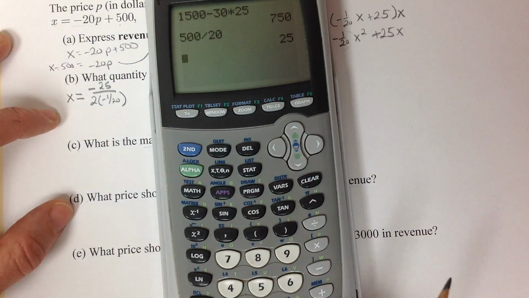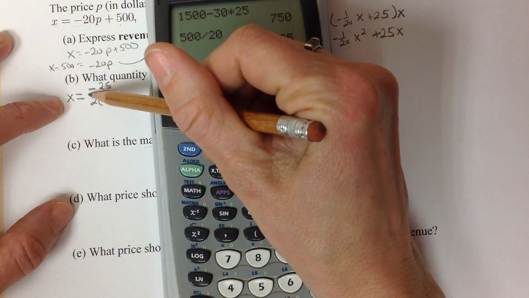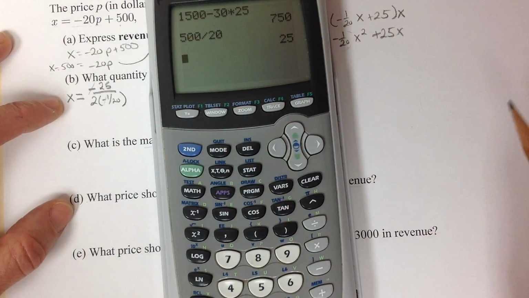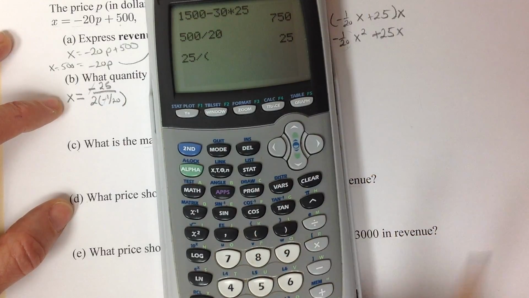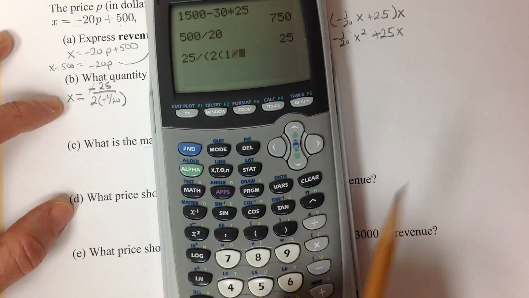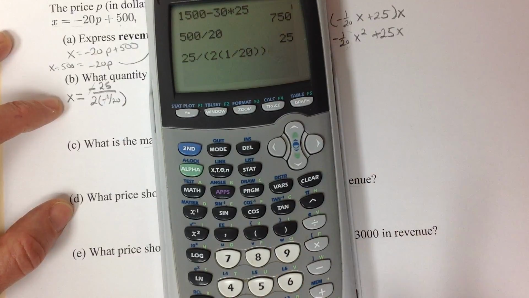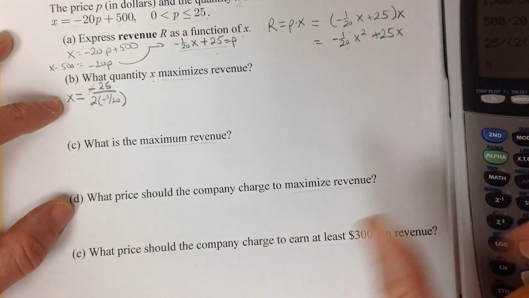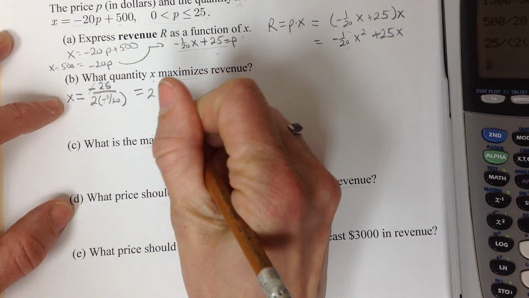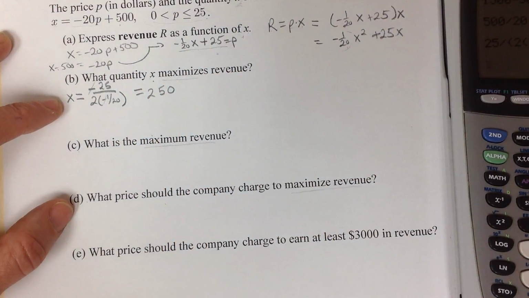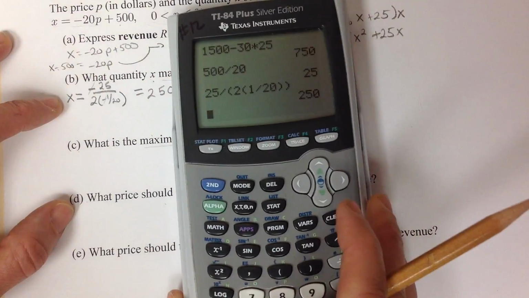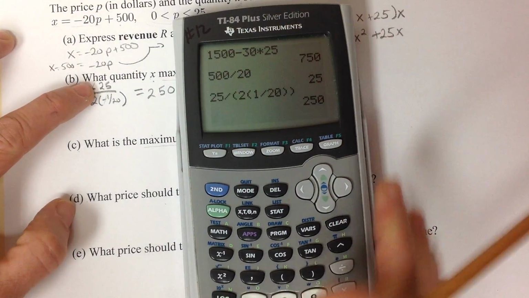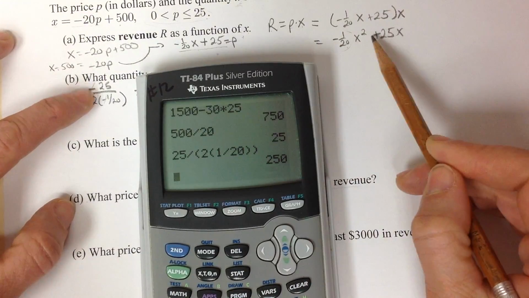So we get negative 25 over 2 times negative 1/20. Now we can simplify that on the calculator. Some I can just see on my own. A negative over a negative, that's going to become a positive. But you've got to be careful with parentheses. 25 divided by the quantity of 2 times 1/20. So I've got two sets of parentheses here. And that simplifies to give me 250. Okay, so that's the quantity X of products that will maximize the revenue. And again, that's negative B, so that was our 25 value, over 2 times A.